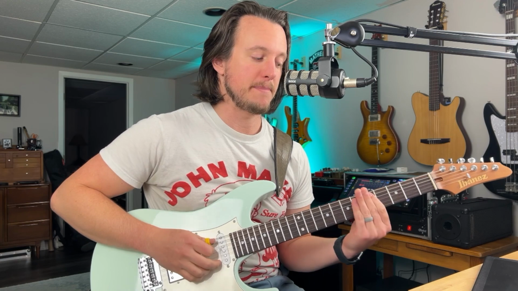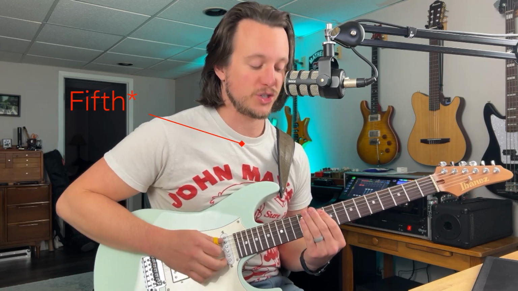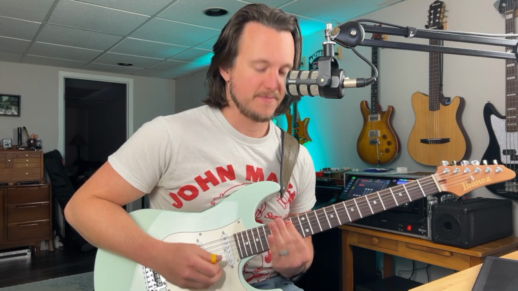C, major second to D, major third to E, perfect fourth F, perfect fifth G, major 6th A, and then major 7th B. Let that sink in. The major scale has all major intervals, plus the perfect fourth and perfect fifth. That's huge. That's incredibly easy to understand, right?